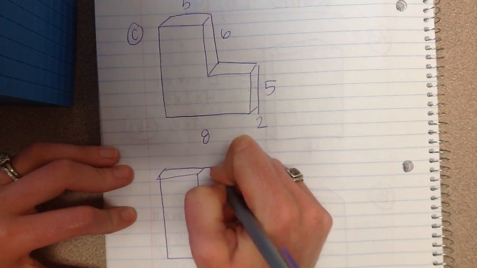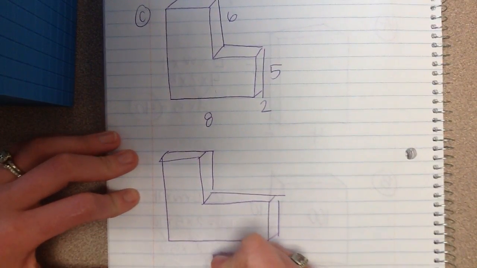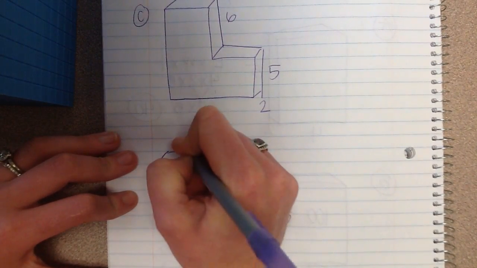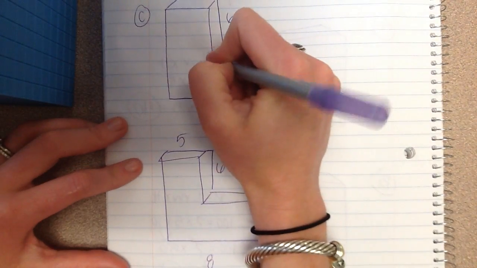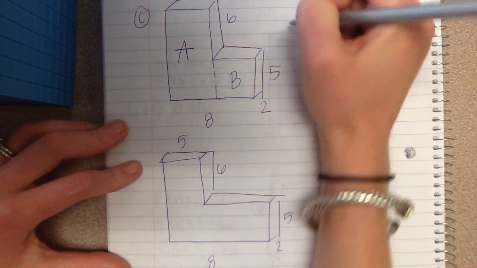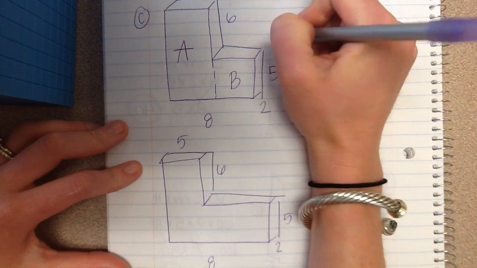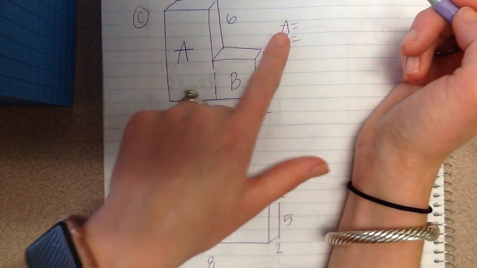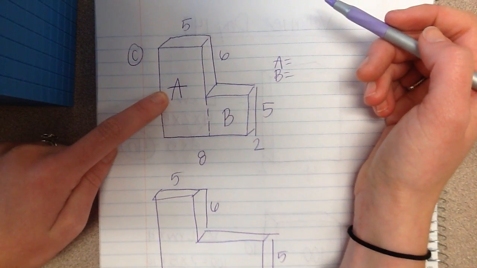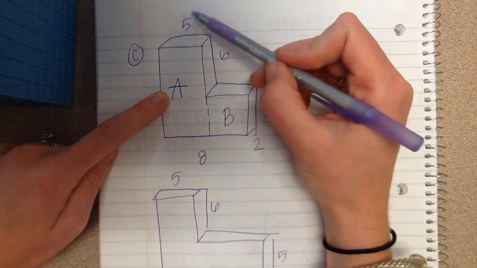And I know it doesn't look the same, and I'm very sorry, but 8 and 2 and 5 and 6 and 5. So let's say I break this up this way. This is A and this is B. I'm going to say, what is my length for A? My length, we're really recognizing what our numbers represent.